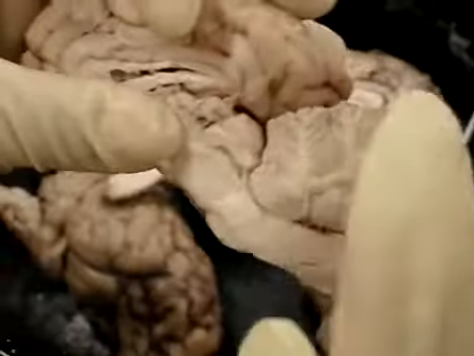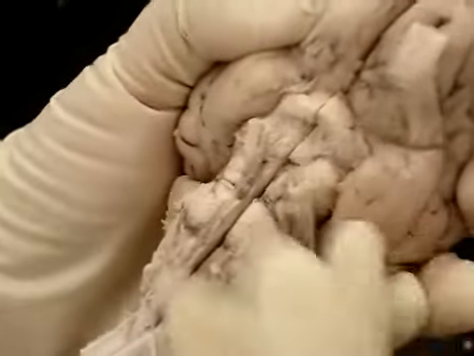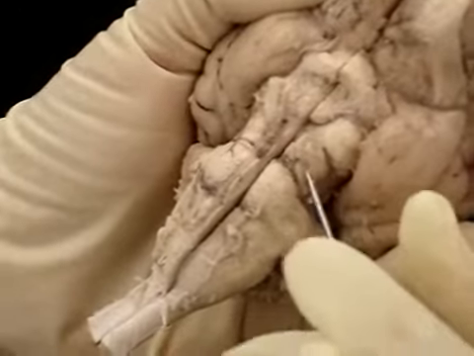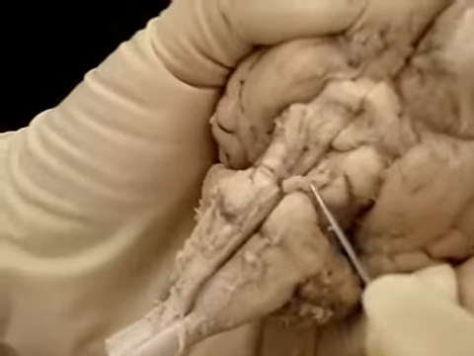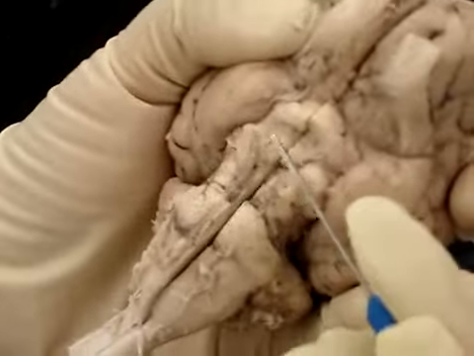The cerebral peduncle is this area, and if you notice, the oculomotor nerve or cranial nerve number 3 comes out of it. So there's the cerebral peduncle.